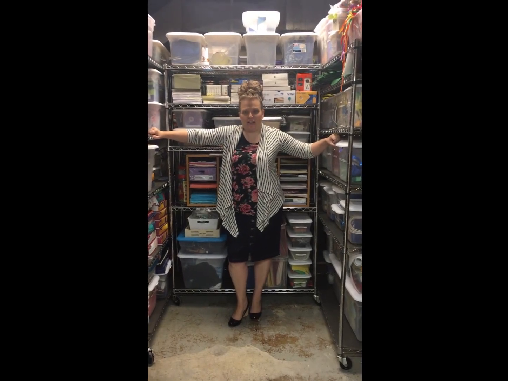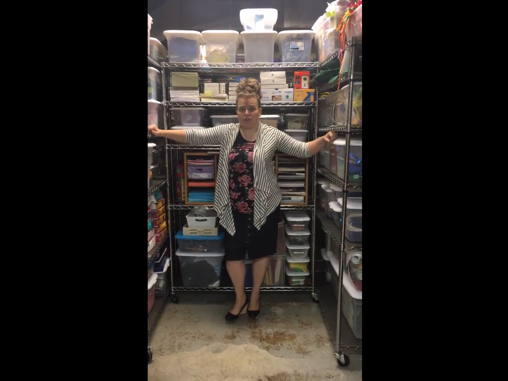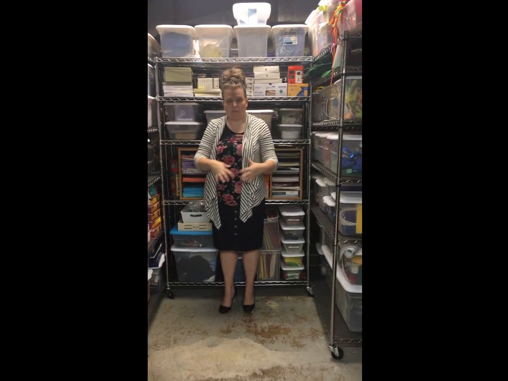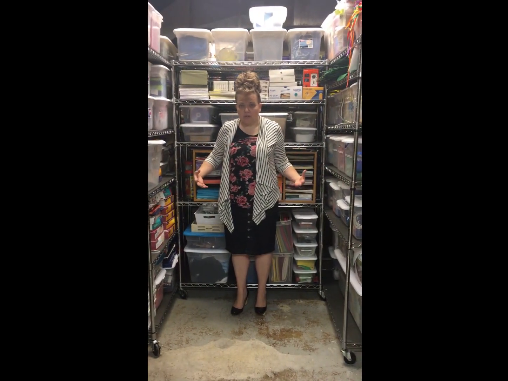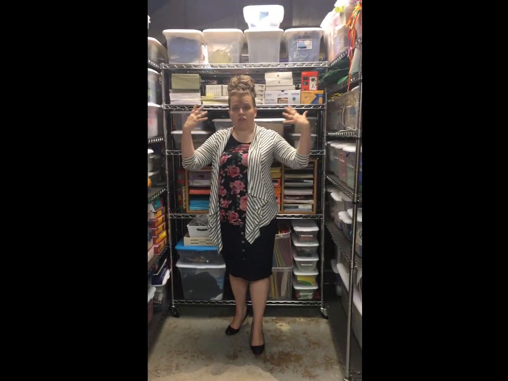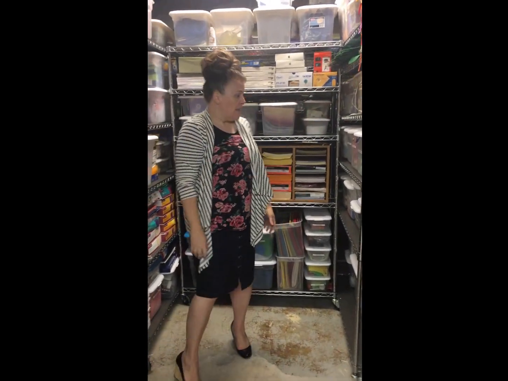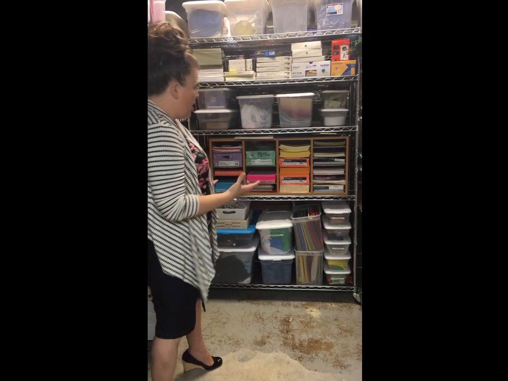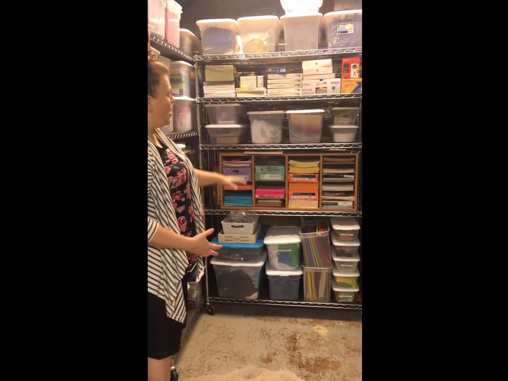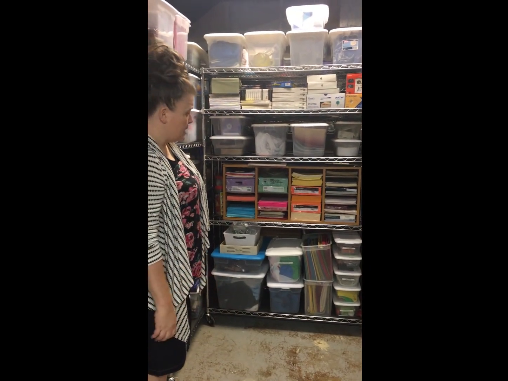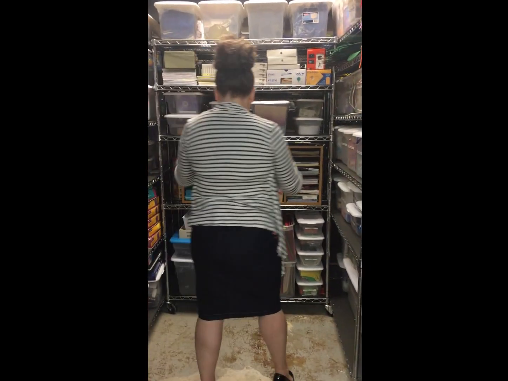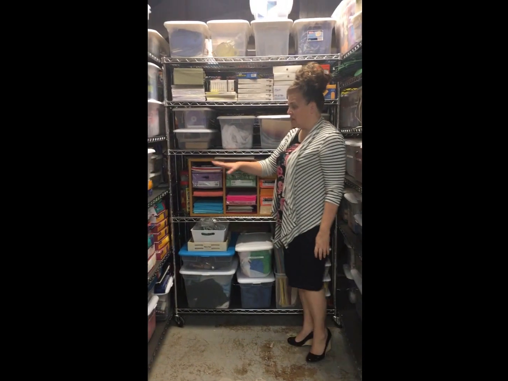Now here is another storage area. This was a furnace closet, and we wanted to use the middle space because there's a lot of space in the middle. It's easy to get into, and it sort of separates 2 storage areas. This one is for the office, so this has all my office supplies, my specialty papers, things for advertising, and that's all here, just easily accessible.